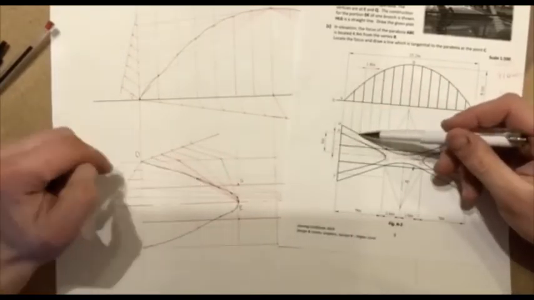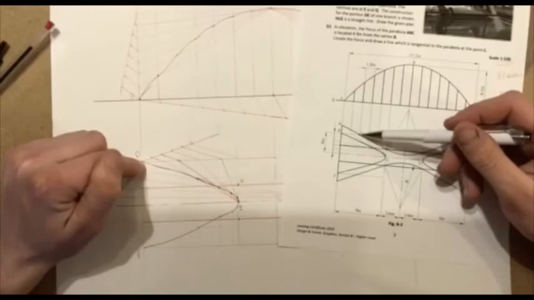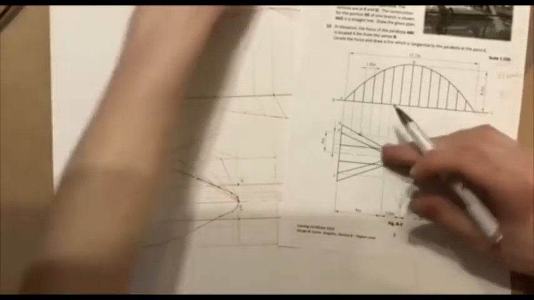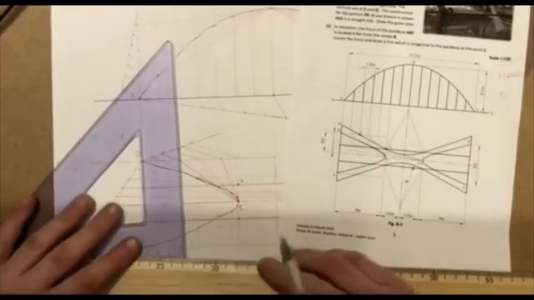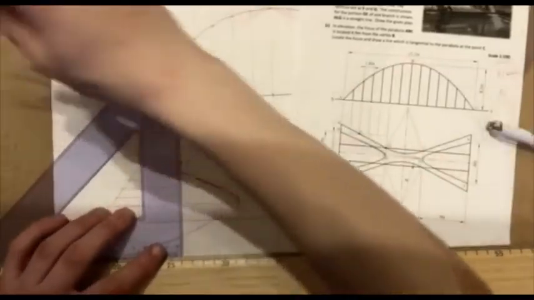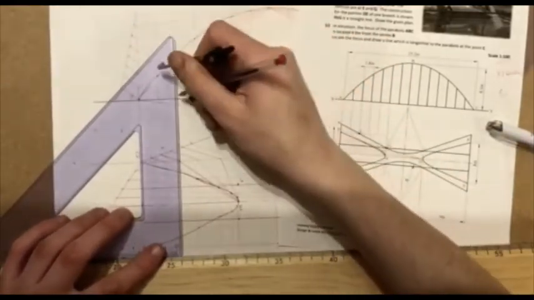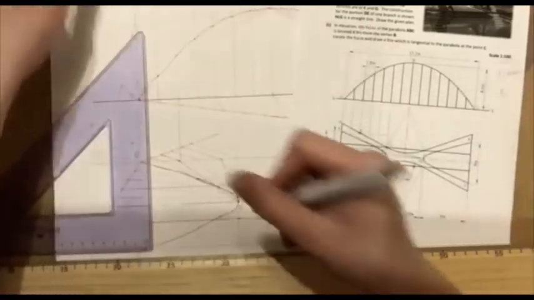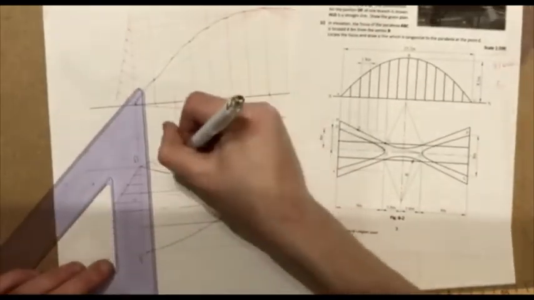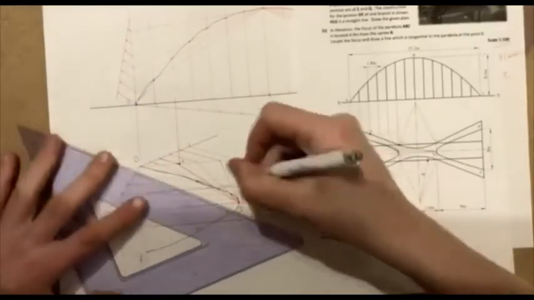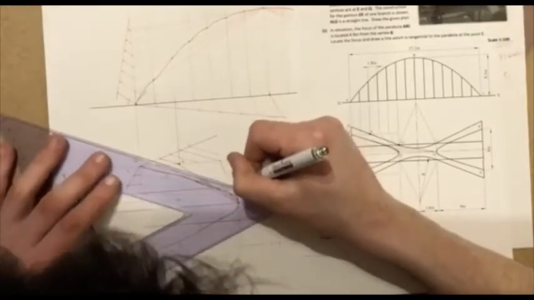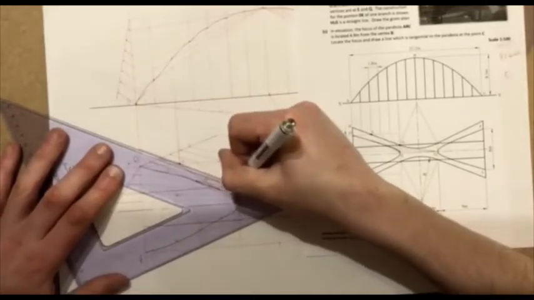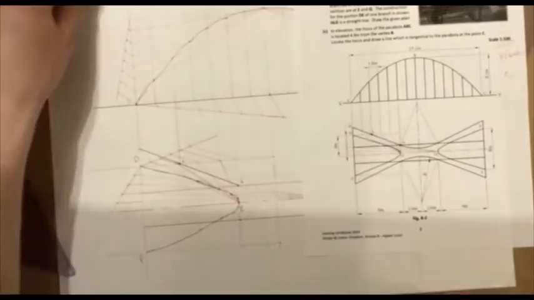Point L is horizontal across from D, and it's the second division down from elevation. If I drop that division down, there we go. That's my point L. And GLH is a straight line. So I can just continue that straight out there, and that gives me that distance there.